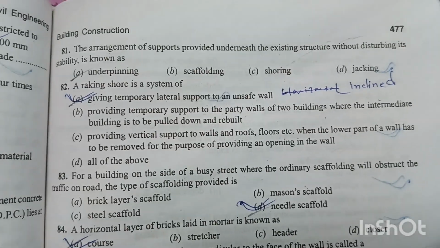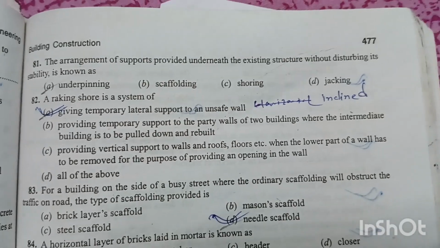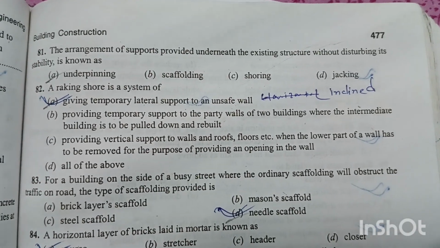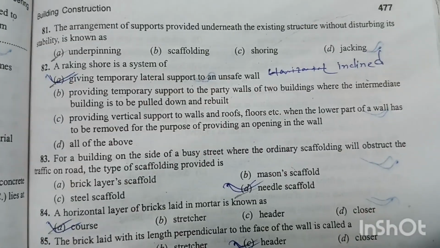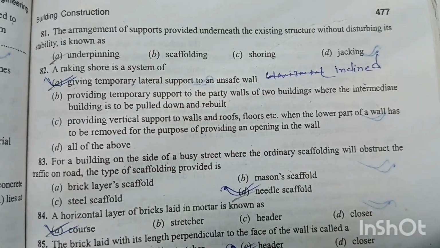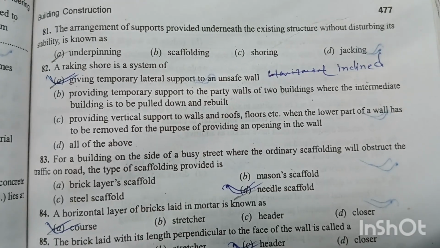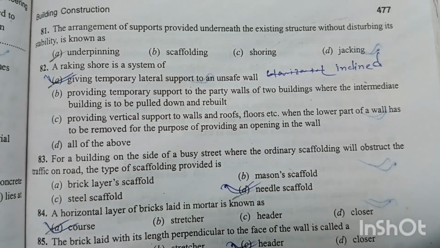Question number 81. The arrangement of supports provided underneath the existing structure without disturbing its stability is known as underpinning. Option A is the right answer. Question number 82. Raking shore is a system of giving temporary lateral support to an unsafe wall. Option A is the right answer.